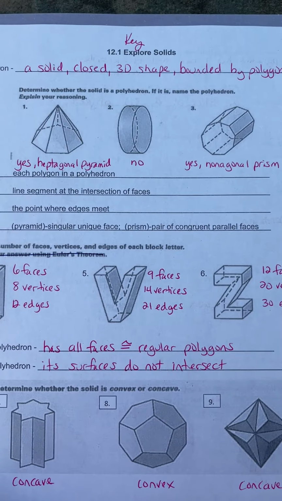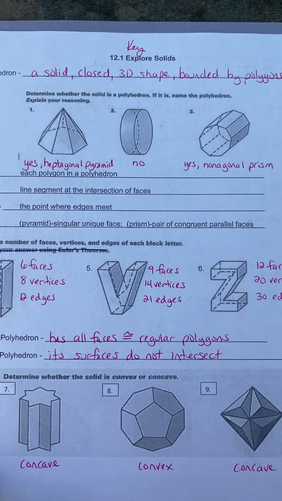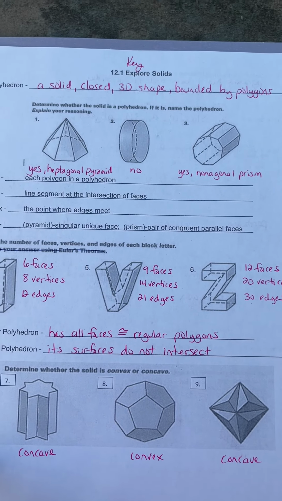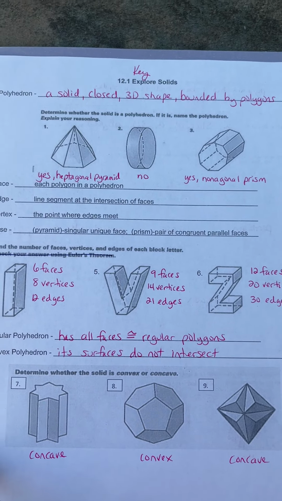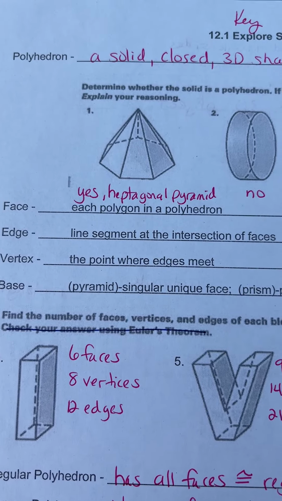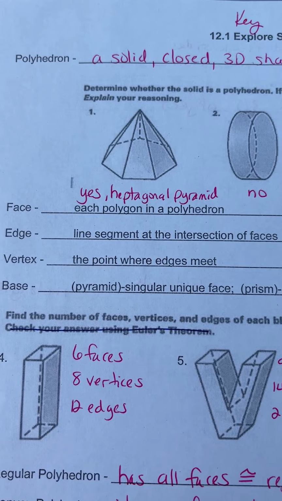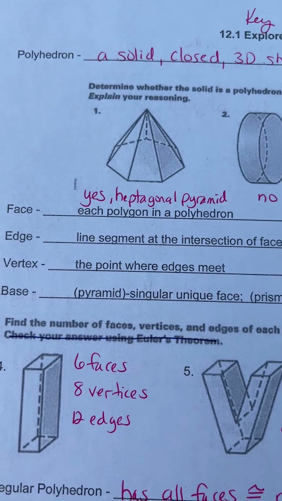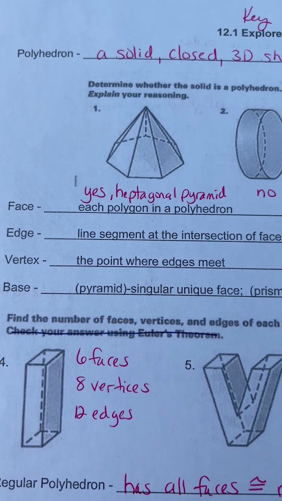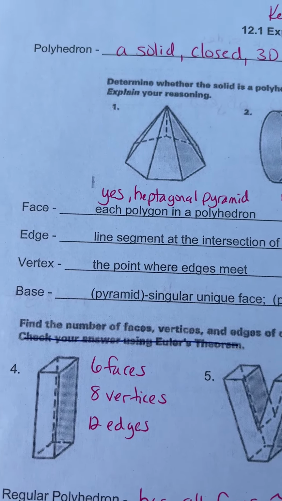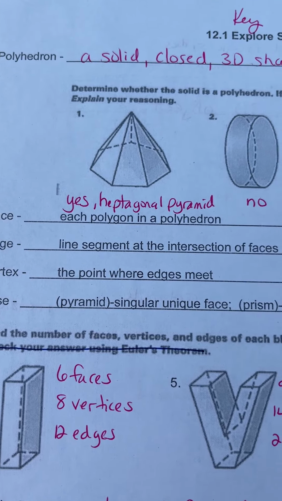So if you look at these first couple of examples, it says determine whether it is a polyhedron. If it is, name it. So remember, it has to be solid, closed, and 3D, made by polygons. The first one, it is a polyhedron because it's made by polygons. You can see the sides are all triangles and the bottom is a heptagon. So we can say, yes, this is a polyhedron because it's made up of polygons and it's closed, and we can name it as a heptagonal pyramid. It has one base and the sides are all triangles.